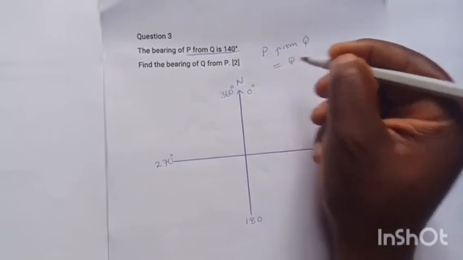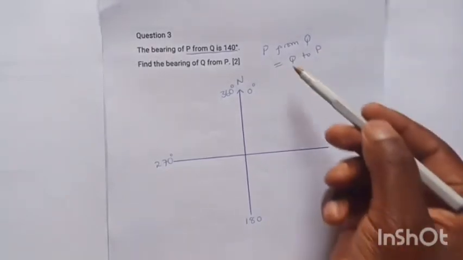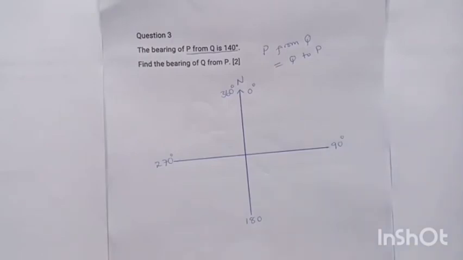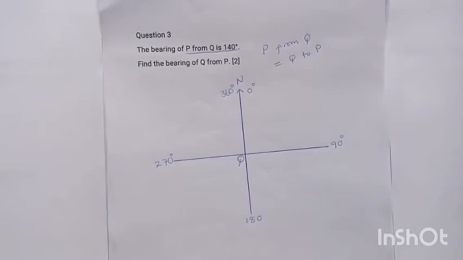P from Q is as good as Q to P. So Q is our initial point, hence Q is the one that is placed at the center of the compass.